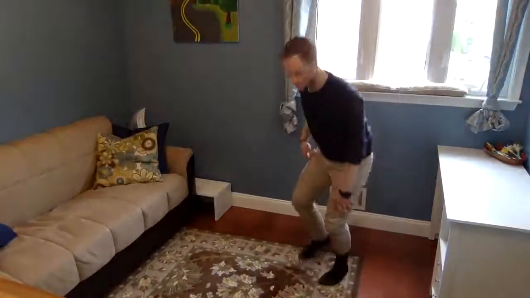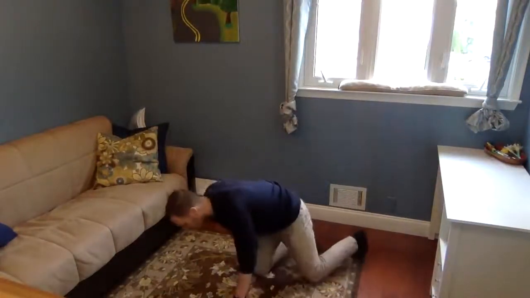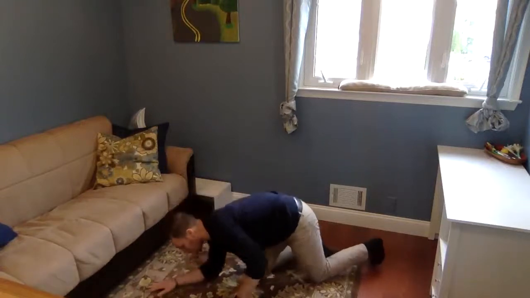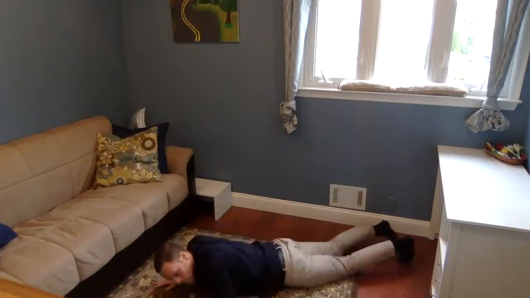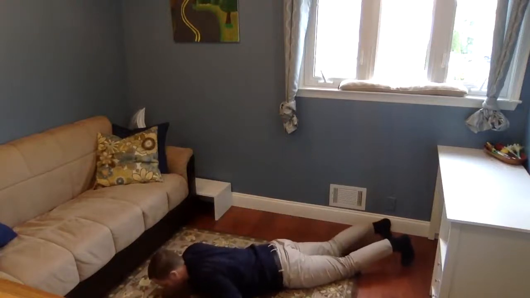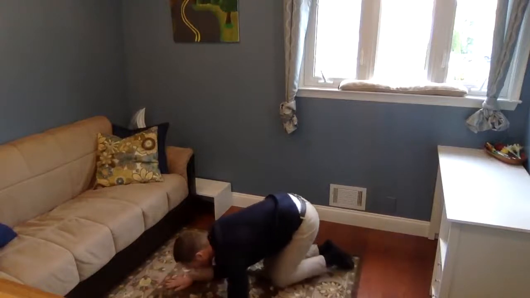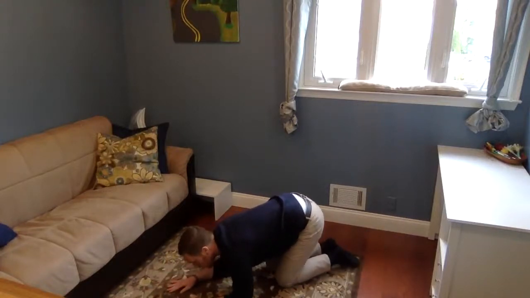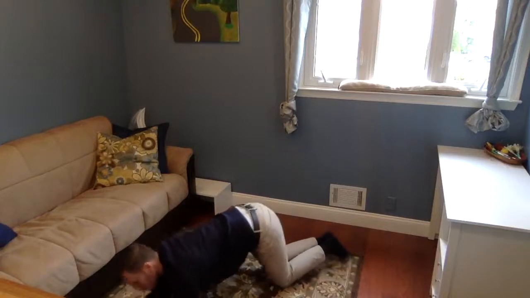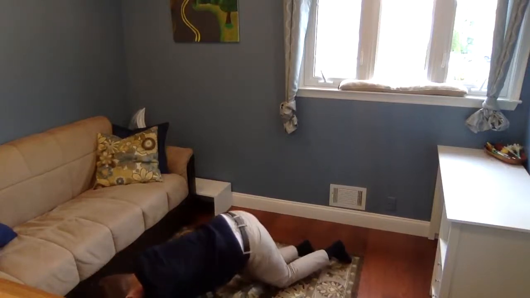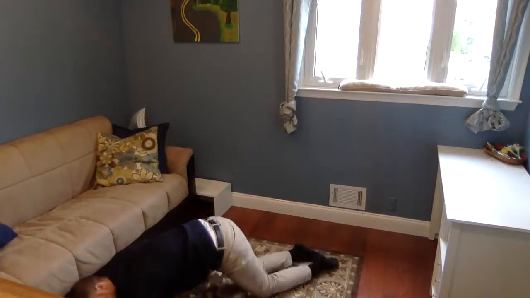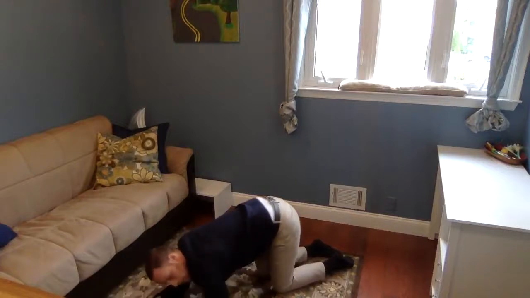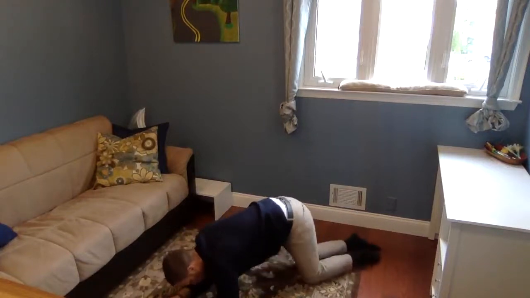Our inchworm. Okay, inchworm. So we start out just like this, right? So from a laying position, we come up onto our elbows and we come up onto our knees. Okay, our inchworm, we are walking our hands out and walking our knees towards those hands. Okay, going backwards, looks like this. And our inchworm looks like this.